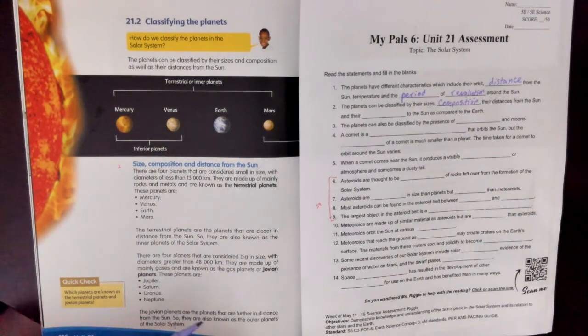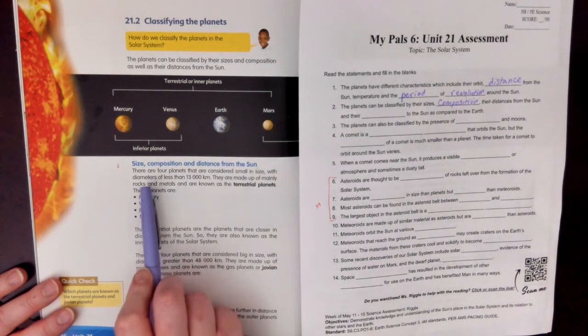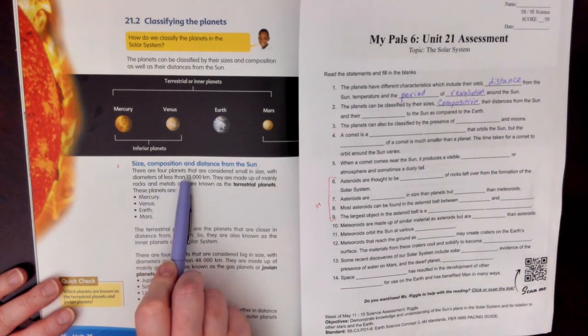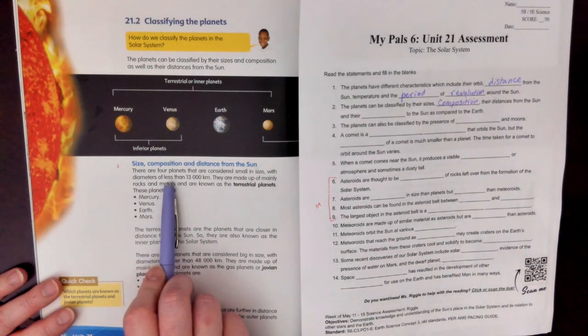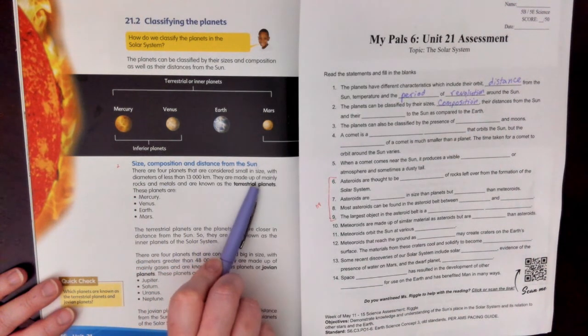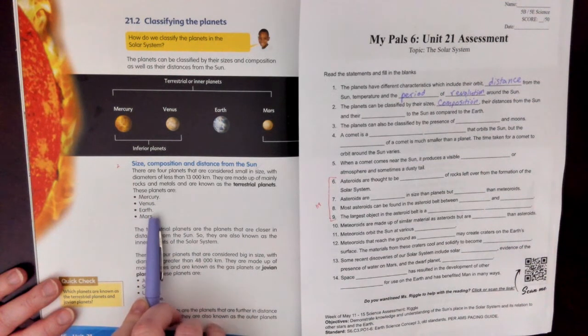So size, composition, and distance from the Sun. There are 4 planets that are considered small in size. With diameters of less than 13,000 kilometers, they are made up of mainly rocks and metals and are known as the terrestrial planets. These planets are Mercury, Venus, Earth, and Mars.